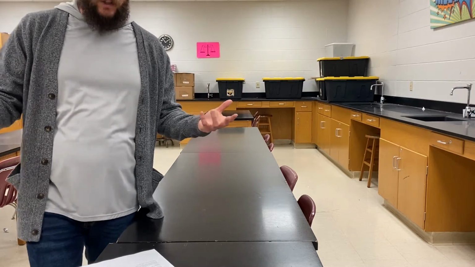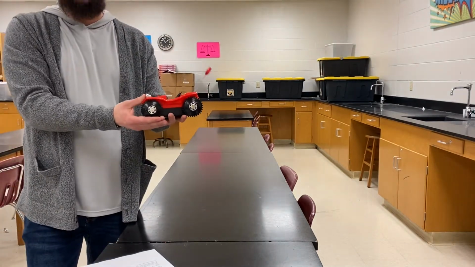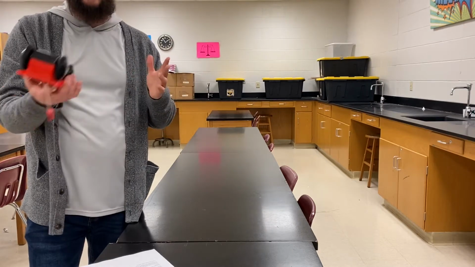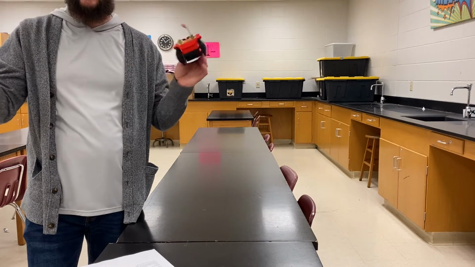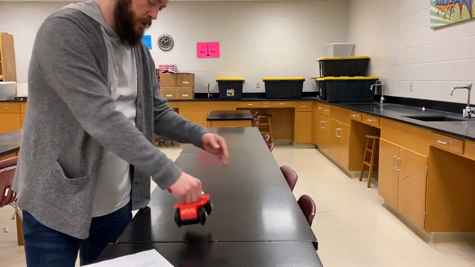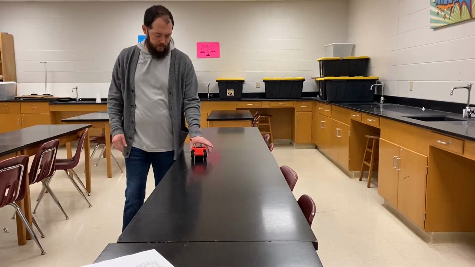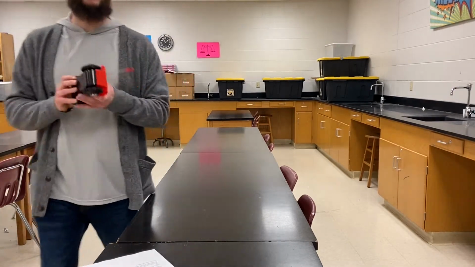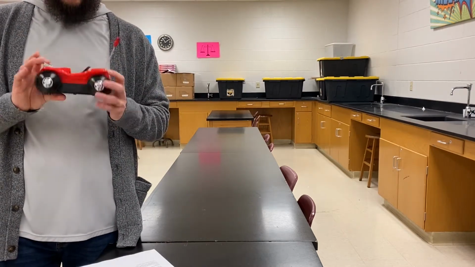So for this first unit, your model maker is going to be something of this nature. Now, this was about $2 or $3 at the dollar store, not the Dollar Tree, the one that's not actually a dollar. I'll turn it on for you. So as you can see, it's moving consistently. It's not speeding up or slowing down.